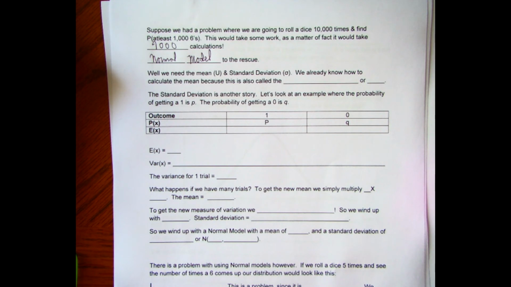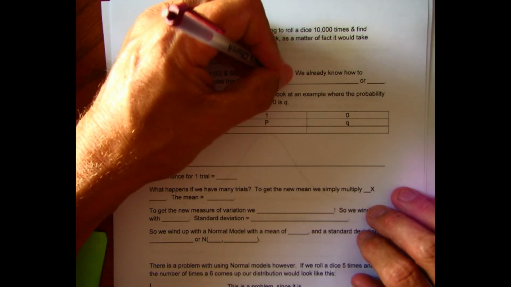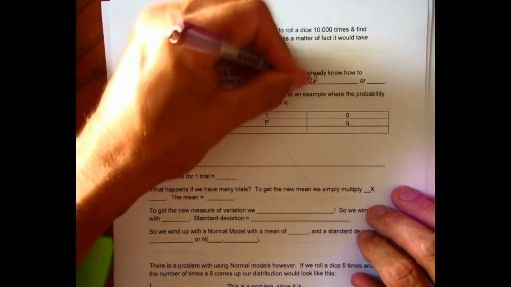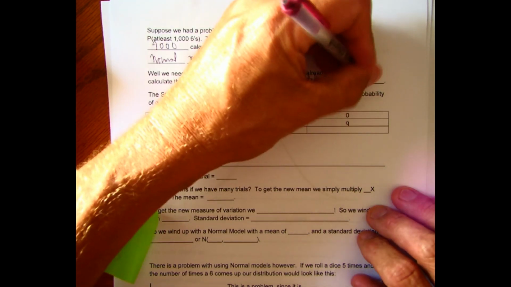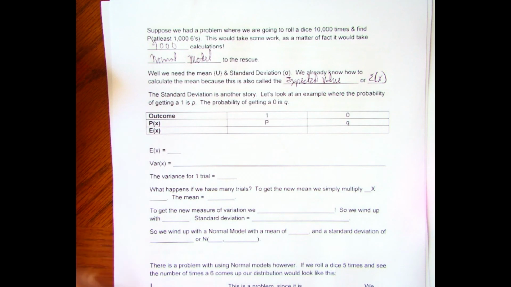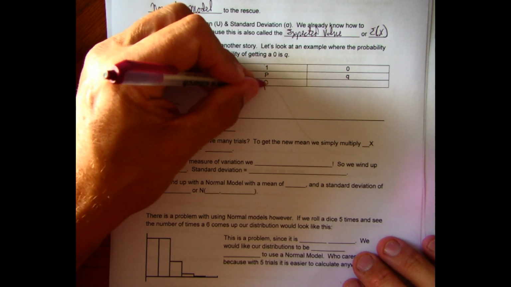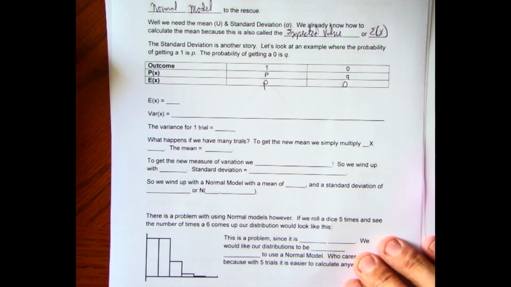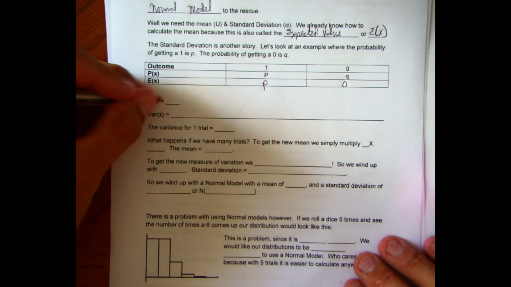Okay. We need the mean and the standard deviation. We already know how to calculate the mean because this is called the expected value, or E of X. So the standard deviation is another story. So let's look at an example. The probability of getting a 1 is p, and the probability of getting 0 is q. So the expected value here would be 1 times p is p, and 0 times q is 0. So the expected value is p plus 0, which is p.